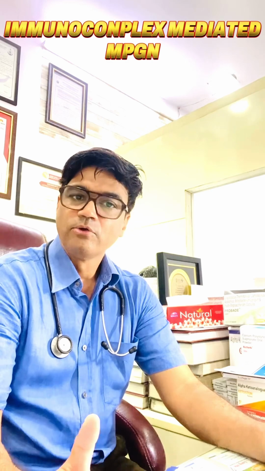But if we do the kidney biopsy and talk about the pathology, in light microscopy what do we see? We see endocapillary and mesangial proliferation, and this gives a lobular appearance to the glomerulus.